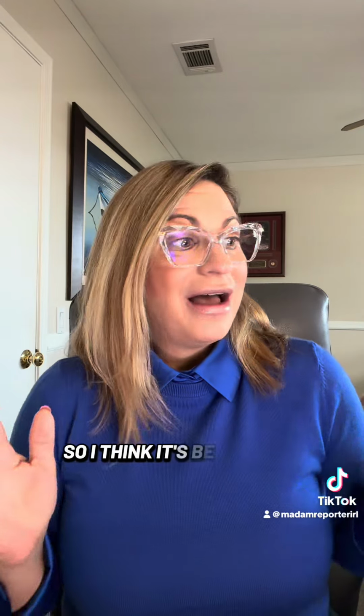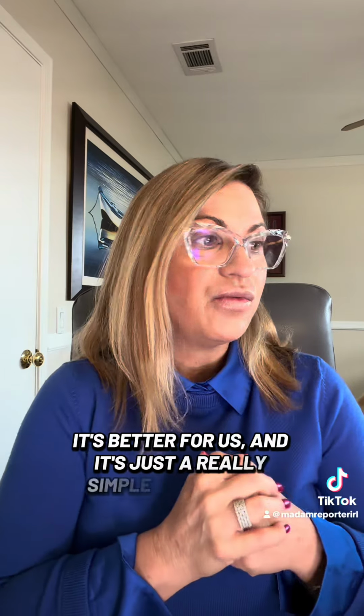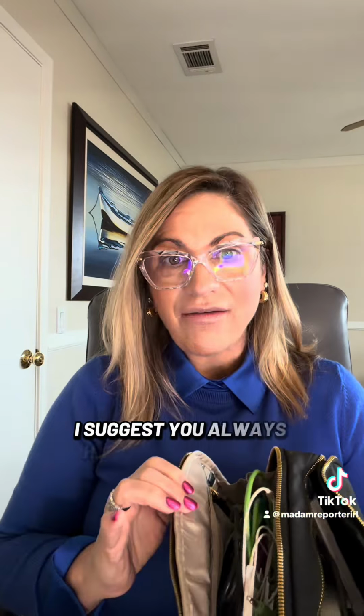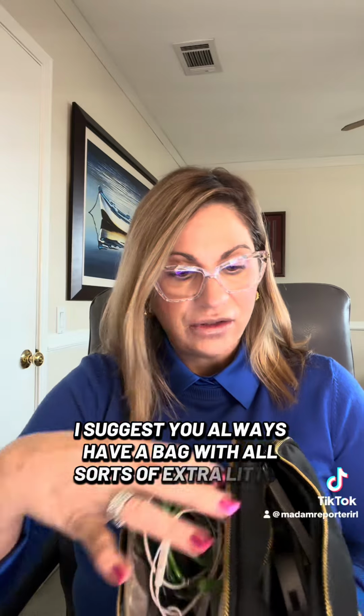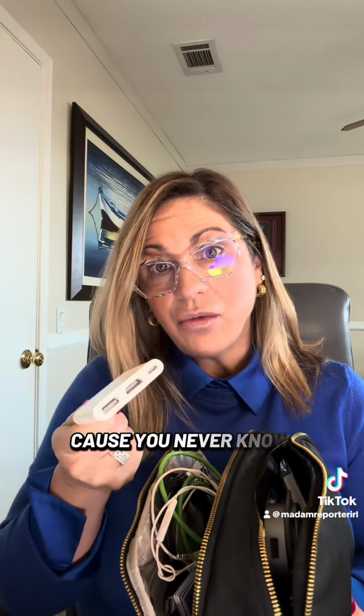So I think it's better for them, it's better for us, and it's just a really simple way to do it. So what do I suggest? I suggest you always have a bag with all sorts of extra little cables, gadgets, and gizmos, and just have those ready to go because you never know when you're going to need one.